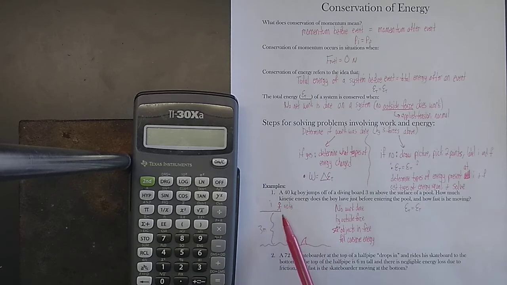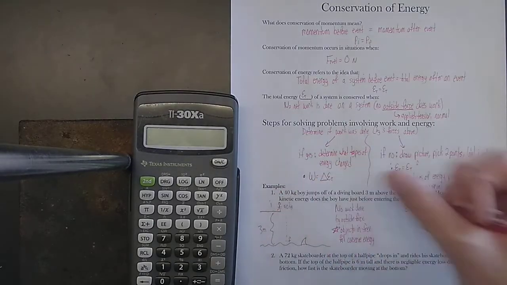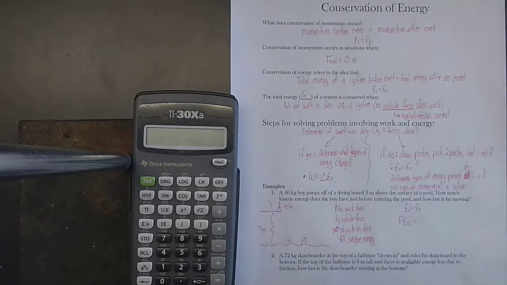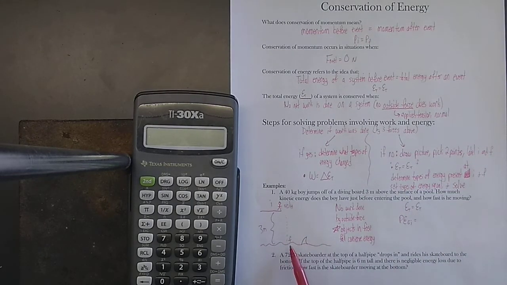He's really light, so there's no elastic potential energy, and there's no internal energy. There's no friction acting on him. The only type of energy he has is gravitational potential energy. So if he's only got gravitational potential energy, I'm going to write that on my initial side. He's got initial gravitational potential energy. At the end, what type of energy does he have?